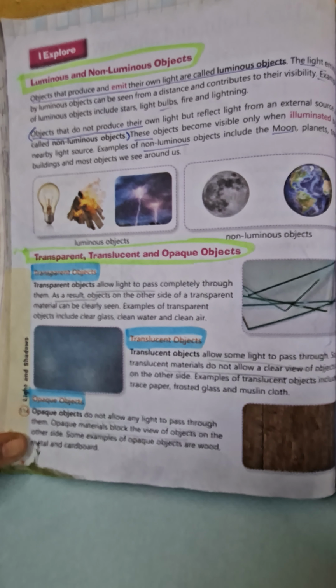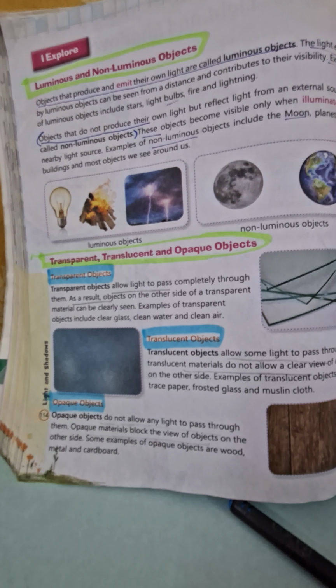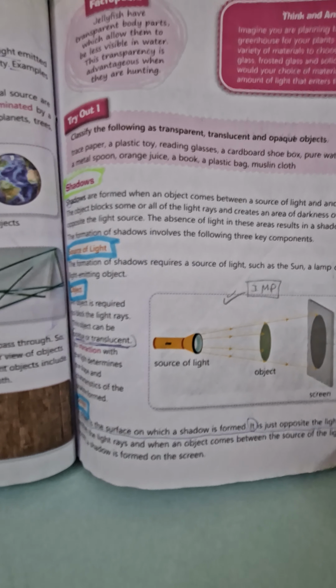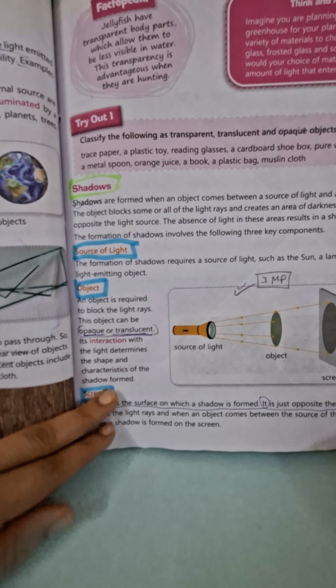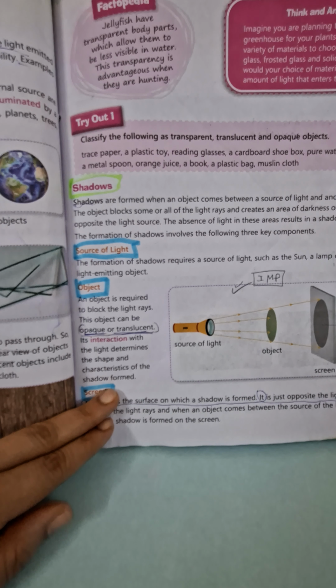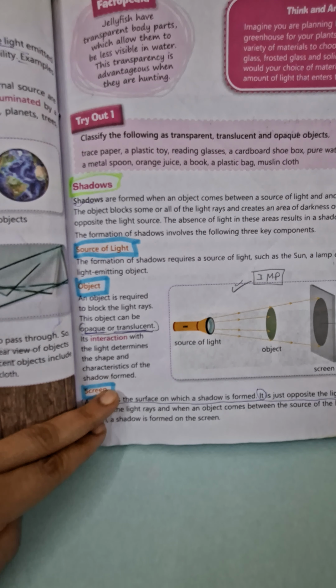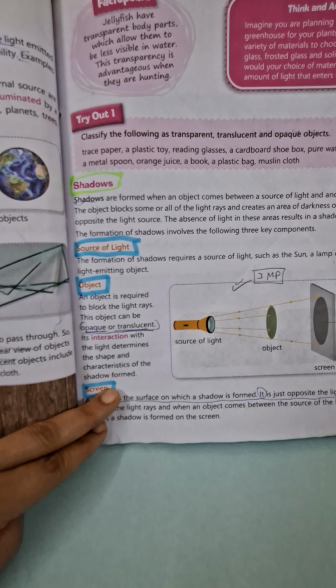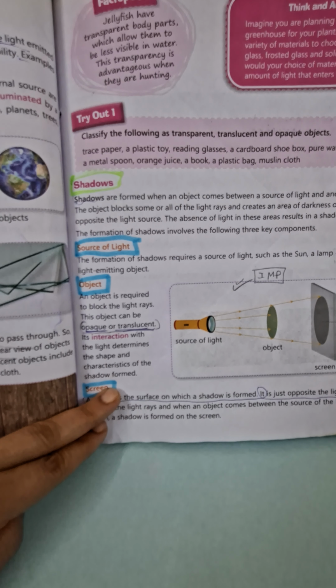Opaque materials do not allow any light to pass through them. Opaque materials block the view of objects on the other side, like metal, cardboard, wood. They all block. So now we come to this page. Jellyfish have transparent body parts. See, this is an example given of natural adaptation, like how animals protect themselves. Jellyfish is transparent, so it is an advantage when the fish is hunting, so it cannot be seen. Light will pass through it. So unless the part reflects the light back, no one can see anything, right?